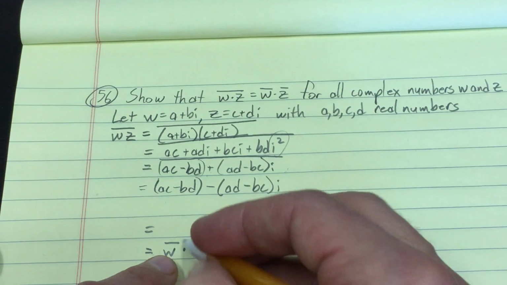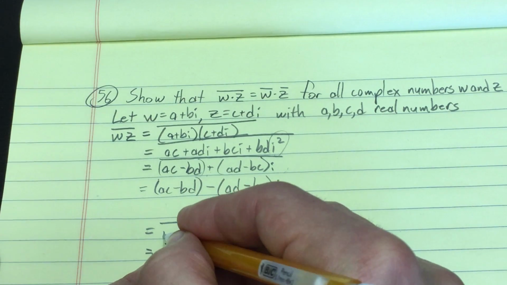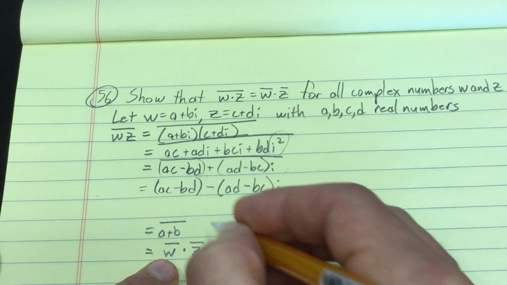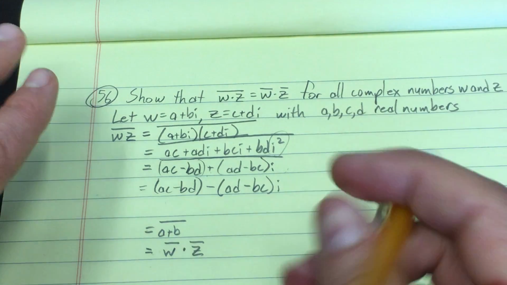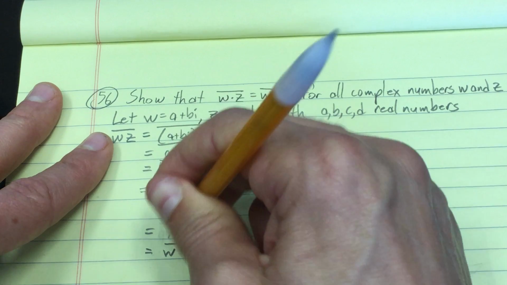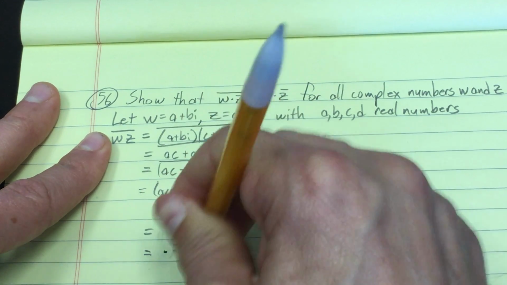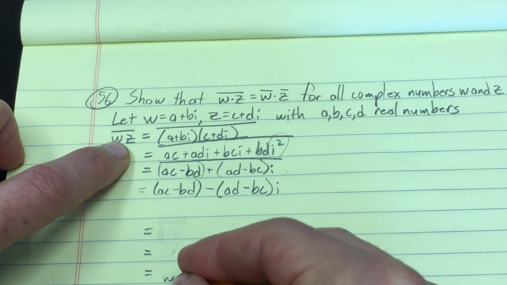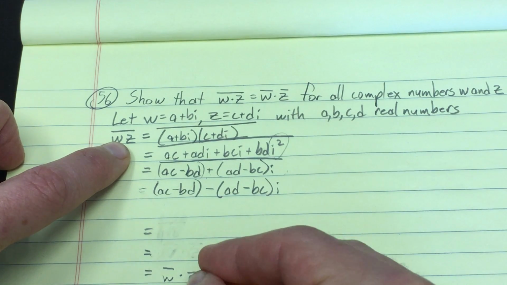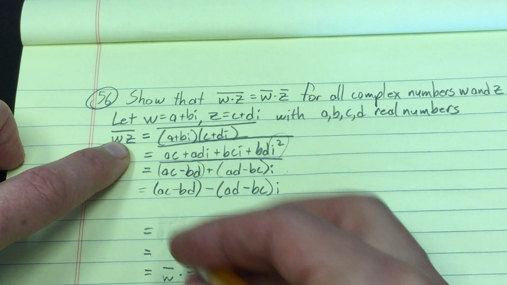Maybe I need an extra line there. Let's say one more line down. I want to end this proof saying w bar times z bar, w conjugate, z conjugate.